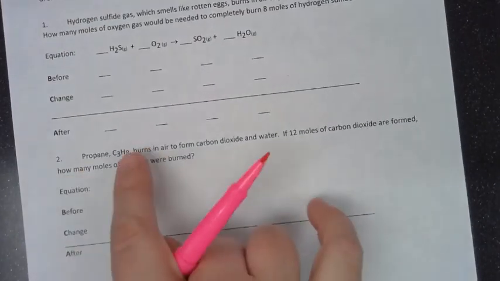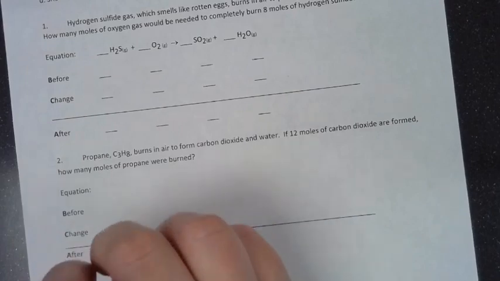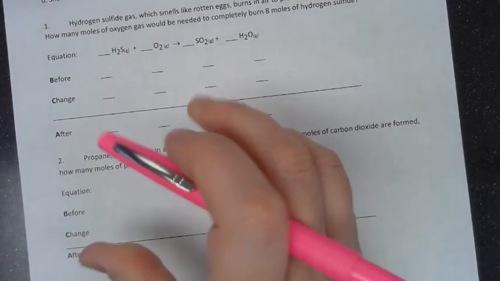Number 2, propane, C3H8. You guys have seen propane, right? It comes in a tank. Hook it up to your gas grill. I'm not a gas grill person, sorry.